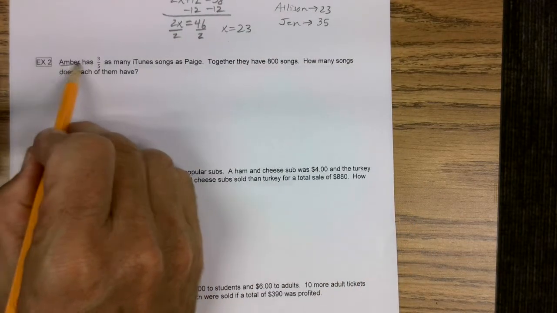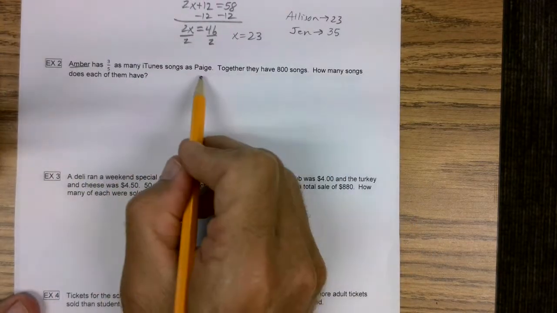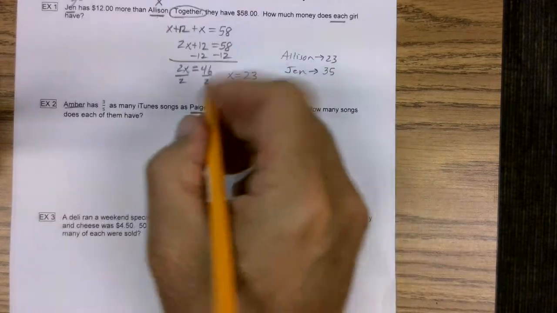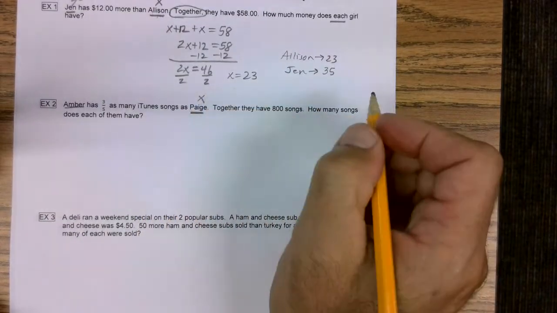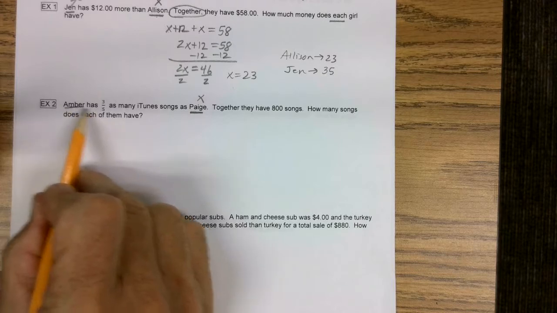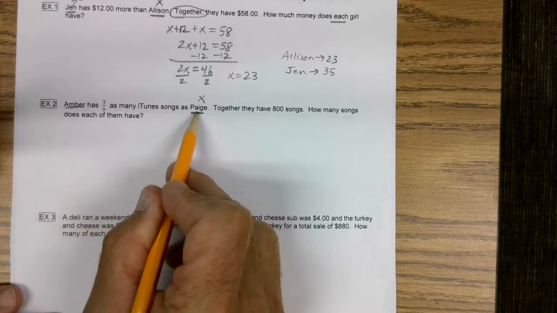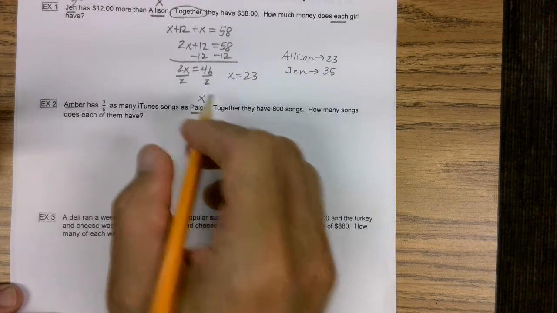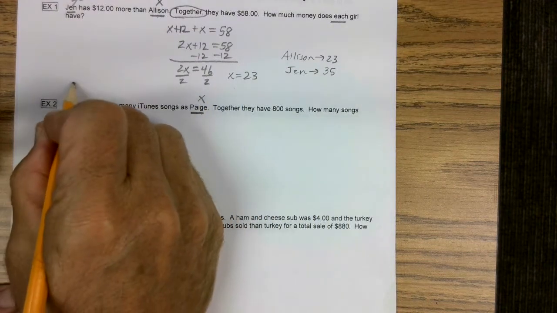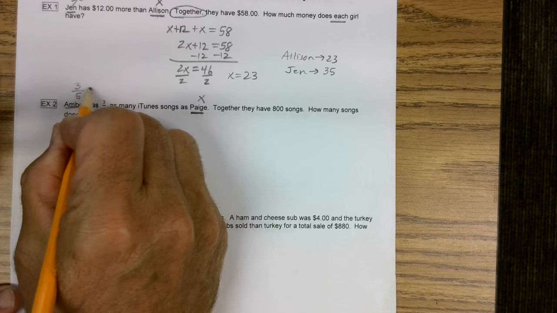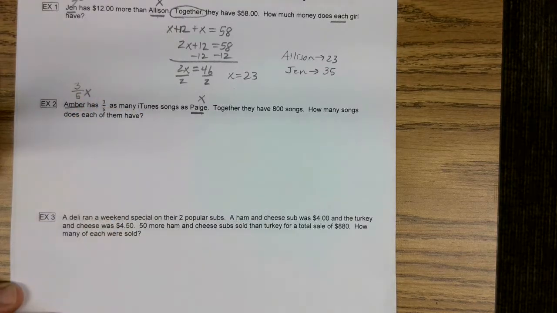Let's go to this one. Who comes second, Amber or Paige? Paige. Get in the habit of calling that X, because now we're going to have the comparison. Amber has 3/5 as many iTunes as Paige. So we know Paige is X. Amber has to be 3/5 X, which means 3/5 times X.